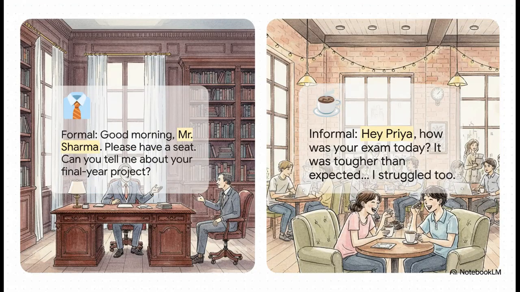And this slide just nails how much context matters. Look at these two examples. They both follow that handshake, conversation, goodbye structure, but they feel like they're from two different planets, right? On the left, the formal interview is all about respect and professional language. On the right, the informal chat is casual, relatable, and built on shared experience. The words you choose are like the furniture and paint you put in your rooms. They create the entire atmosphere.